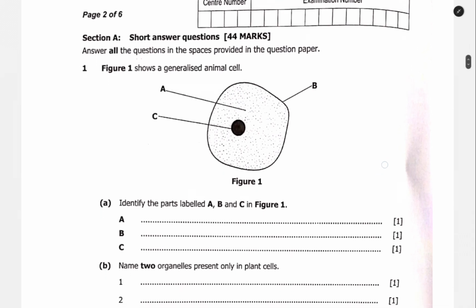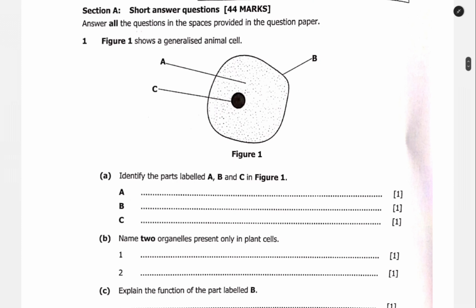So for part labeled A, this is the cytoplasm. Then for B, this is the cell membrane. For part labeled C, it's the nucleus.